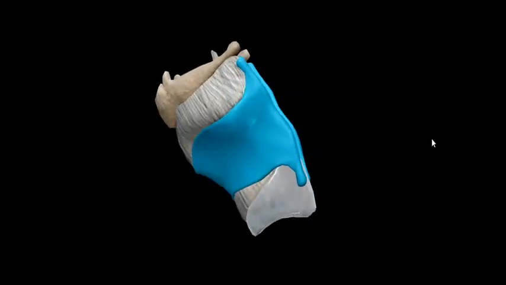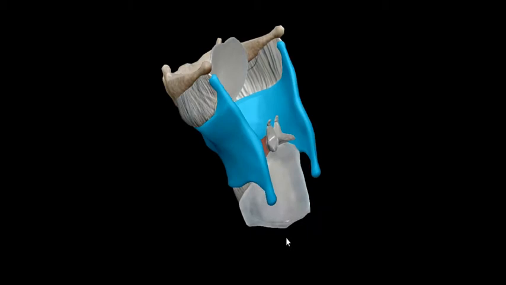From the lateral view of the thyroid cartilage, we can also appreciate that each lamina has a superior horn and an inferior horn. The superior horn is connected with the hyoid bone above via the lateral thyrohyoid ligament, and the inferior horn is connected to the cricoid cartilage via the lateral facet of the lamina of the cricoid cartilage.